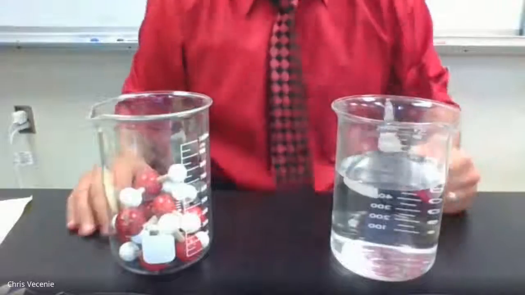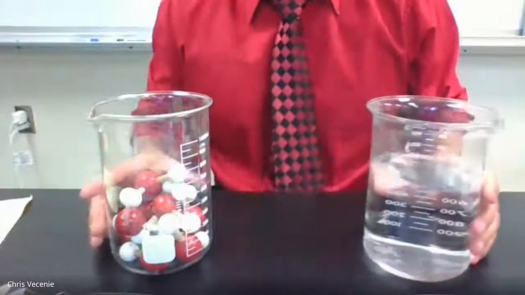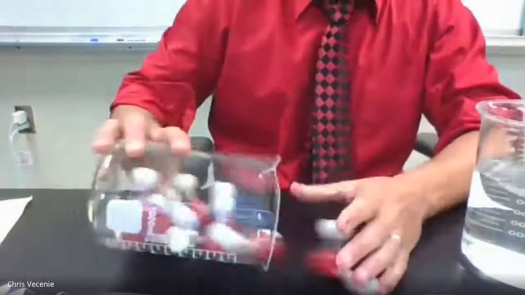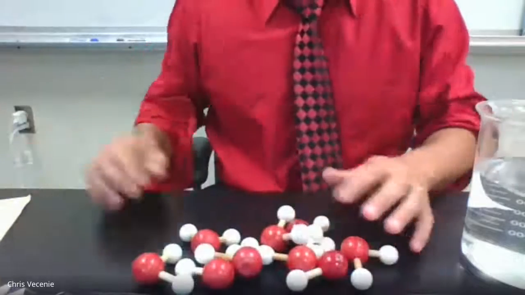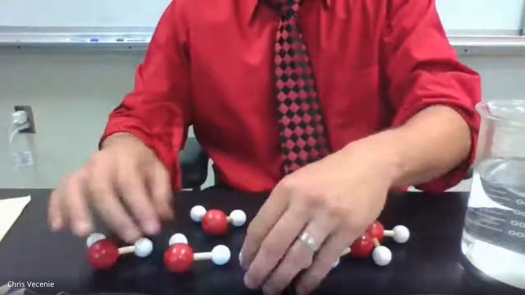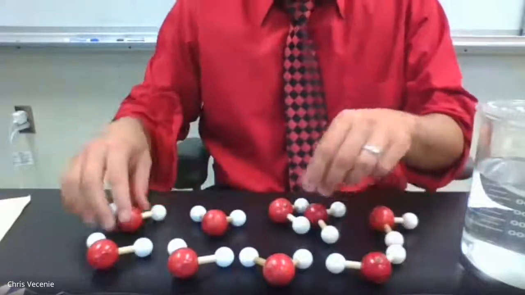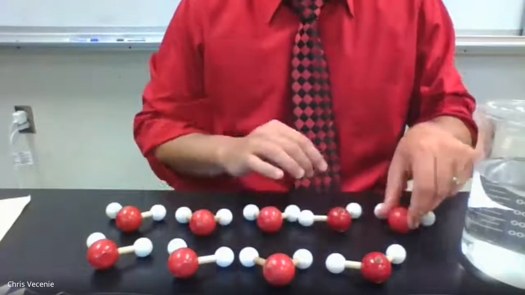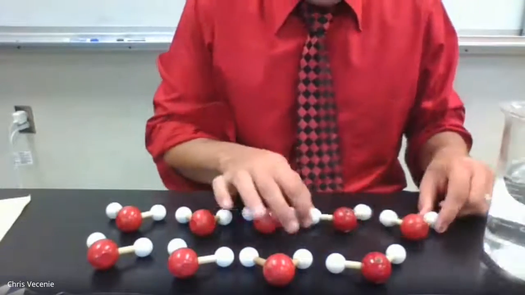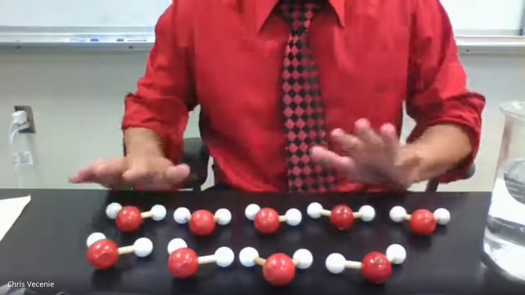All right, the second category was this guy. In the real world sample, people say, oh, okay, that's water. I know it's water. And I said, okay, let's look at these. And hopefully we come to the conclusion that water is a compound. The reason being is, look, every piece that is in here is identical.